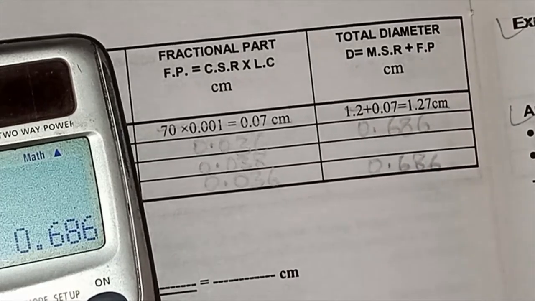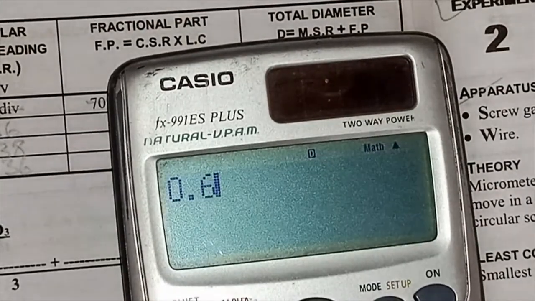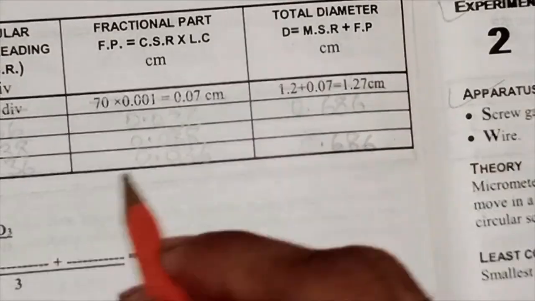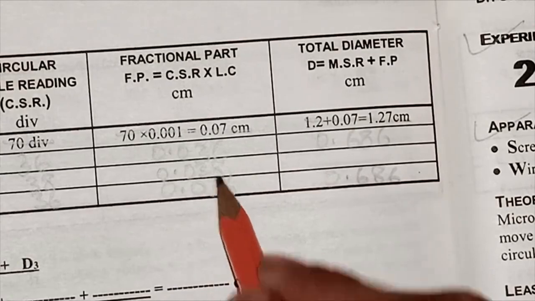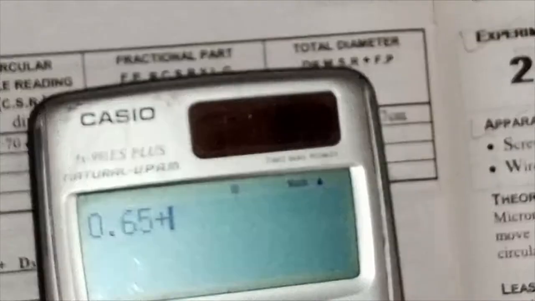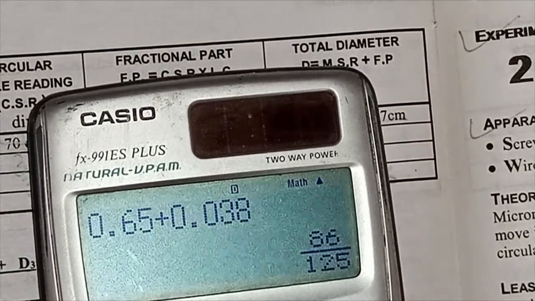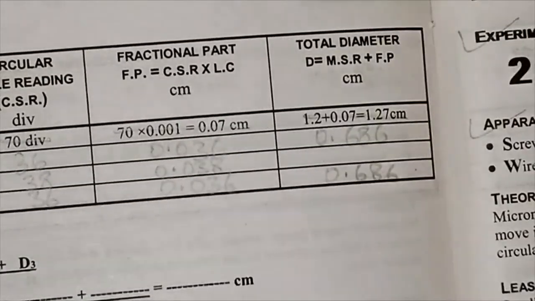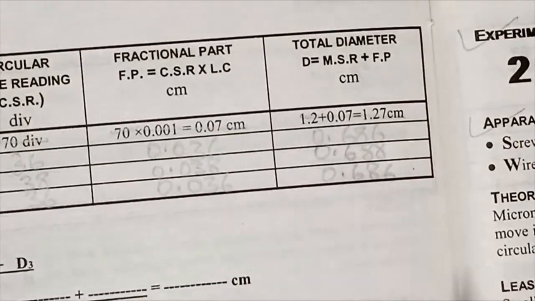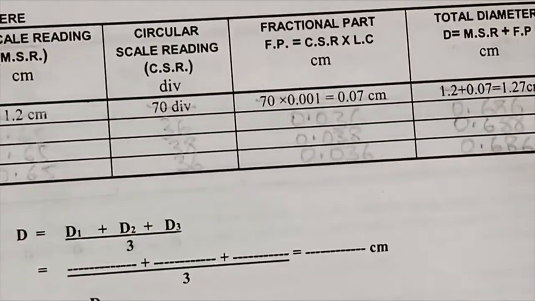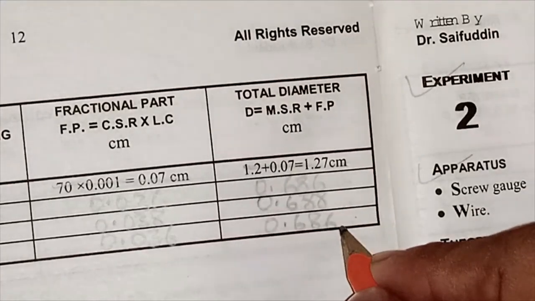For the second reading I am taking 0.65, and our fractional part was 0.038. So I am adding 0.038. So the answer is 0.688. Okay, I hope you all are clear. This is D1, this is D2, and this is D3.